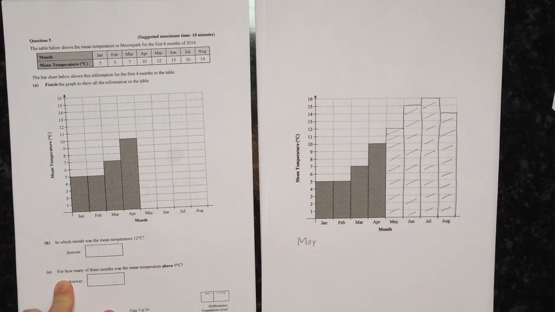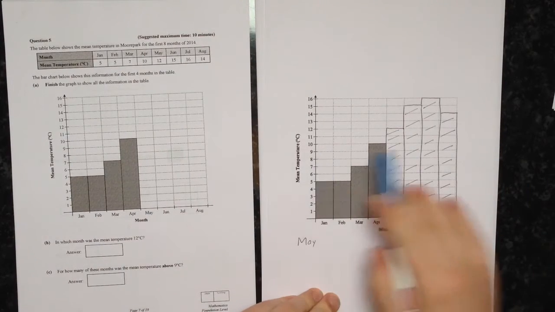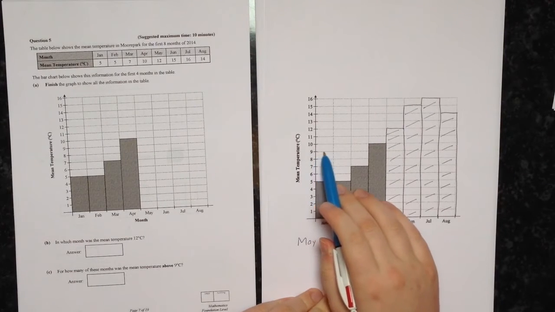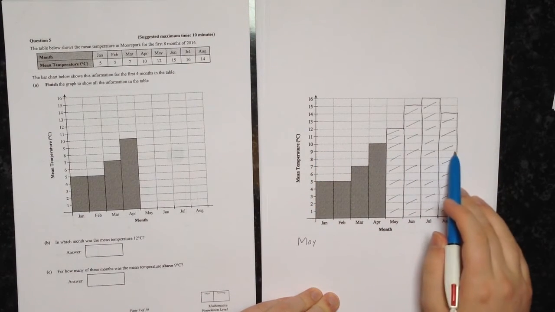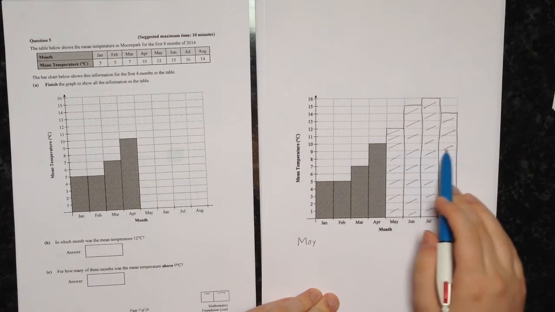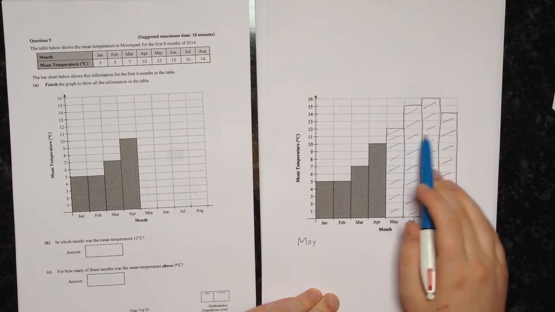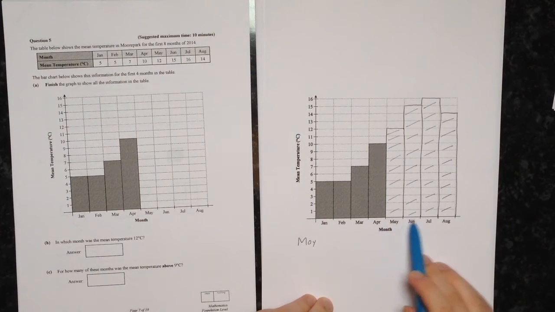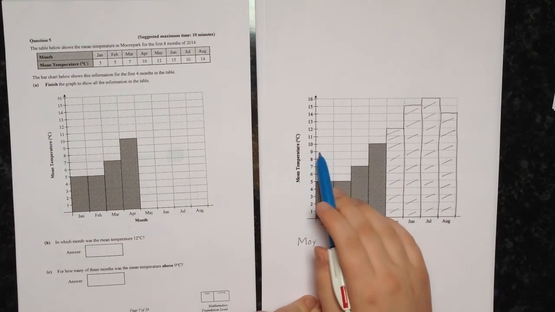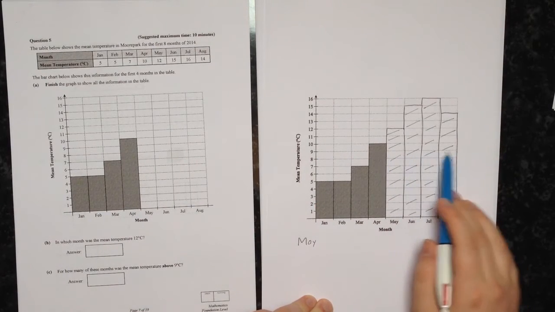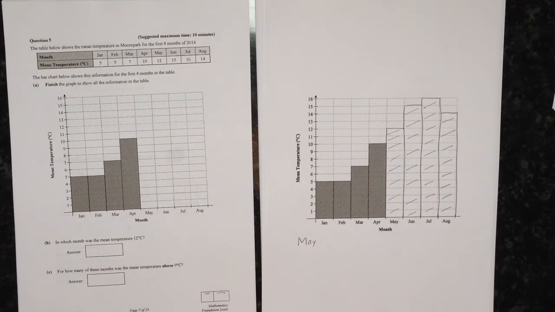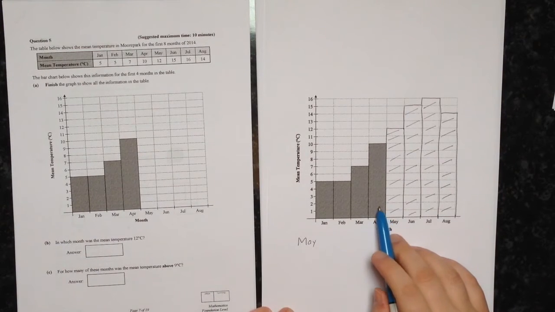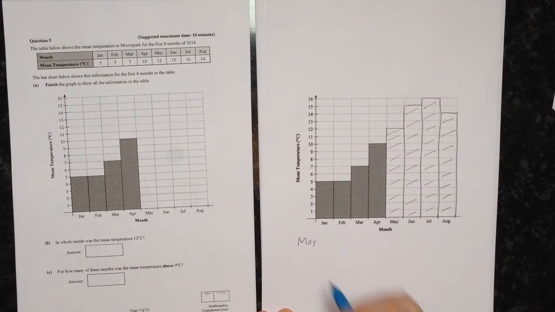For how many of these months was the mean temperature above 9 degrees Celsius? So again, we want to use our graph and see at what time the temperature was above 9. If we look at everything above the 9 degrees line, we have here, here, here, here, and here. So April, May, June, July, and August all had a mean temperature above 9 degrees Celsius. So there are 1, 2, 3, 4, 5 months that had temperatures above 9 degrees.